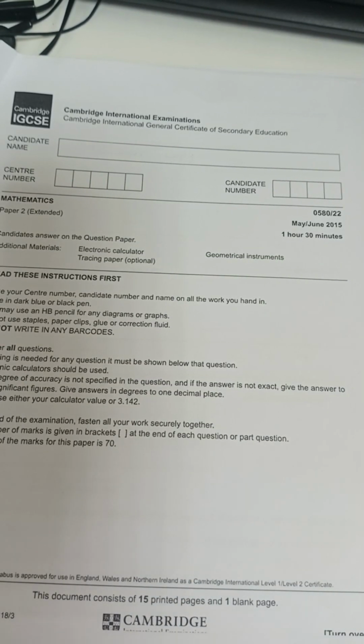So that was all from this paper. I hope you guys got some points from the paper and it helped you a lot in preparation. And if you want some specific paper for me to solve, you can add it in the comment section. I'll surely come up with that.